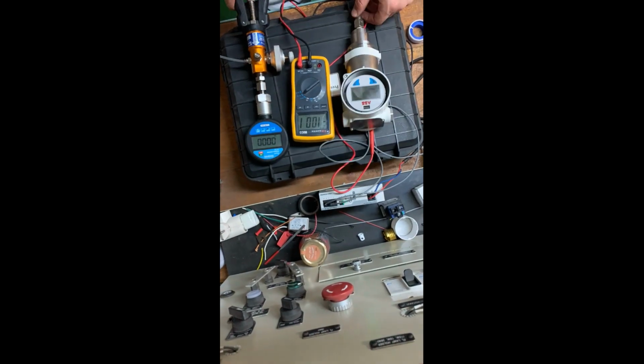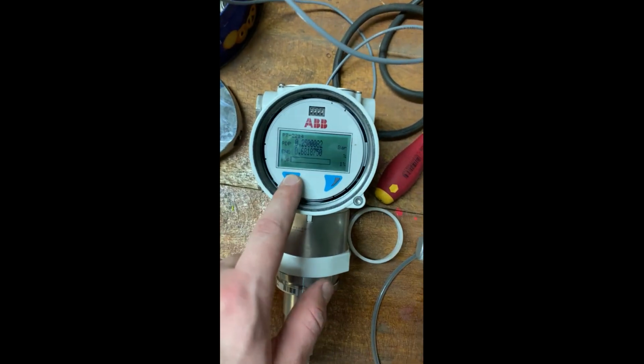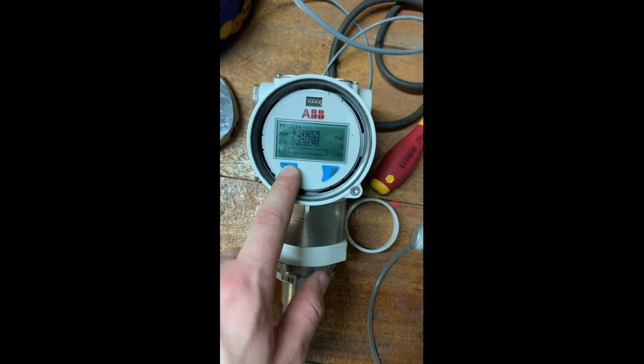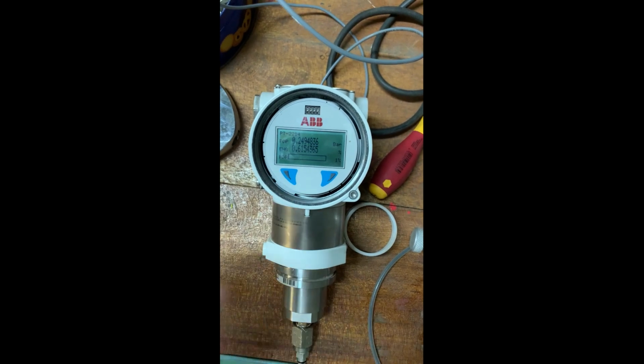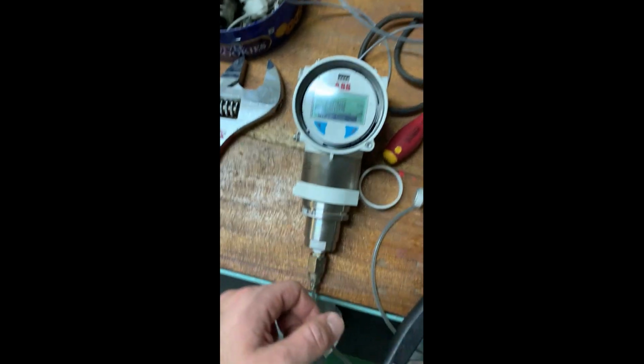But later I noticed that when I push and hold the left or right push button, the display showed setting done. And I guess that it's a very simple sensor in calibration aspect. The left push button is responsible for zero, the right button is responsible for span setting.